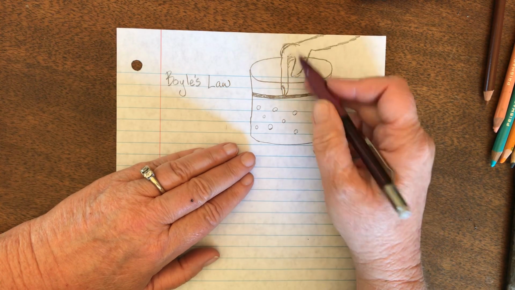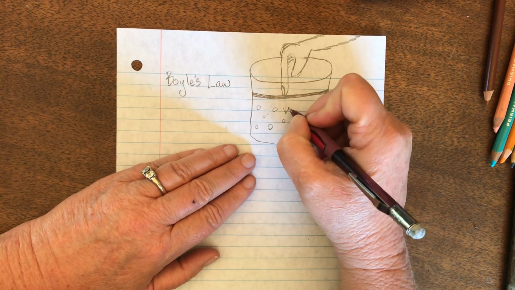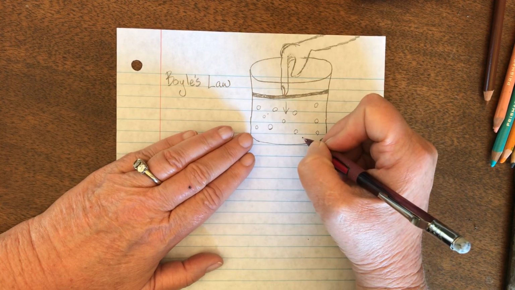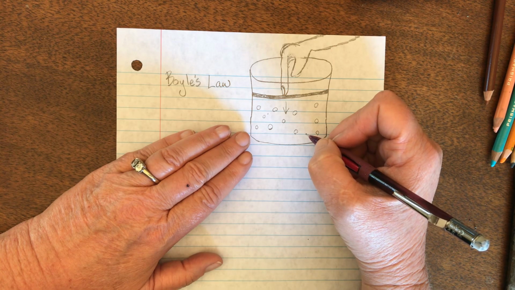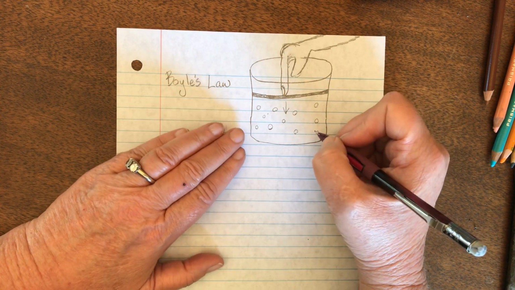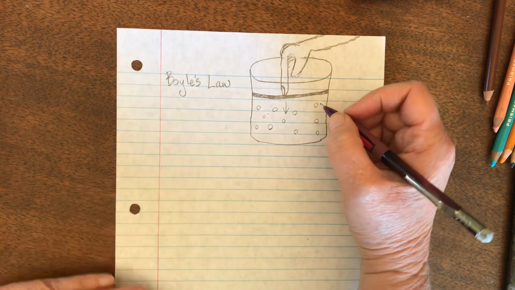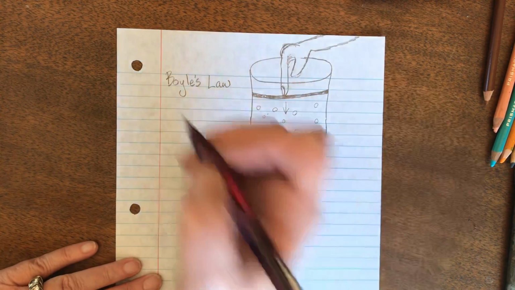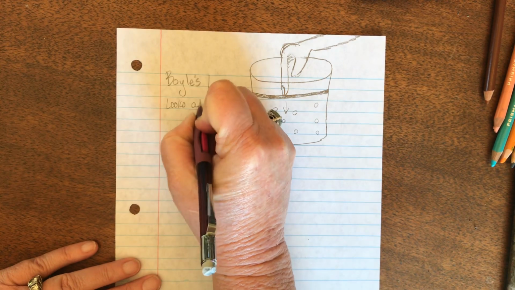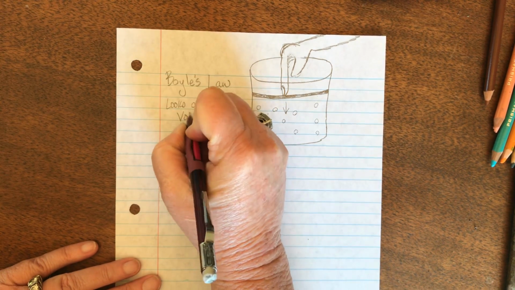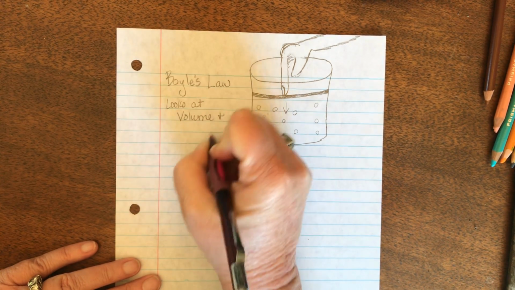And the more I push down on this space, the closer these particles get compressed together, and they're going to decrease in volume. And really that's what Boyle's law is about. It's looking at just volume and pressure.